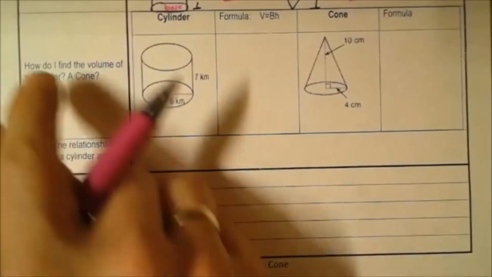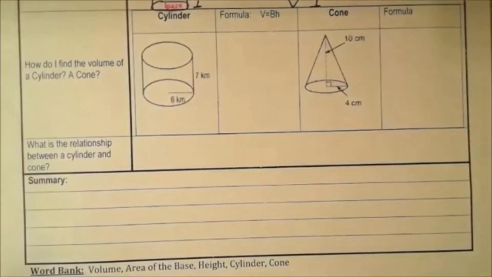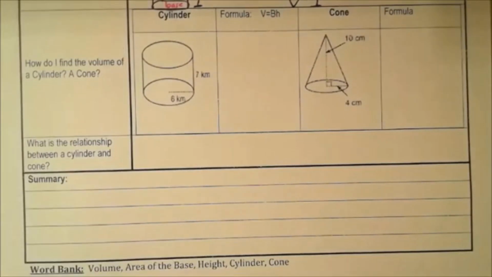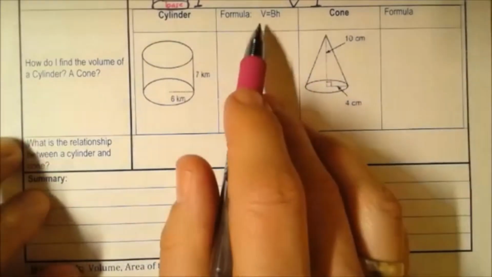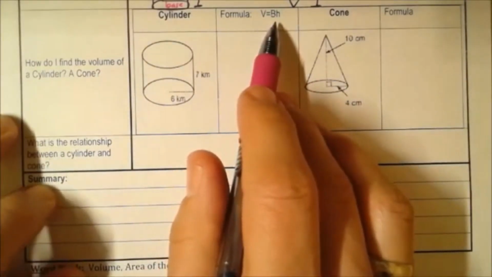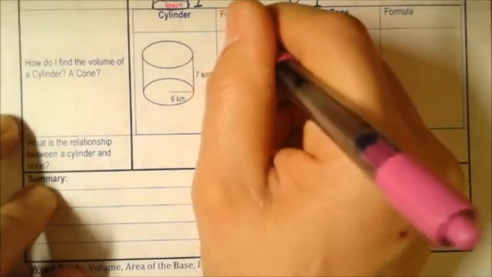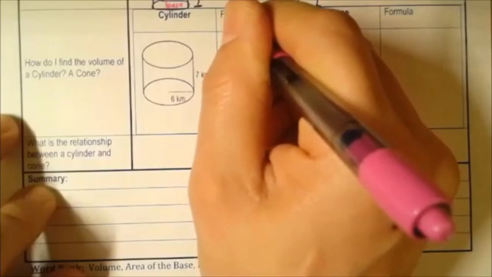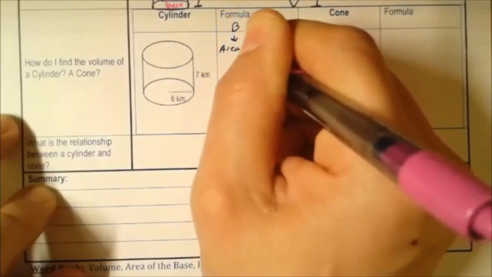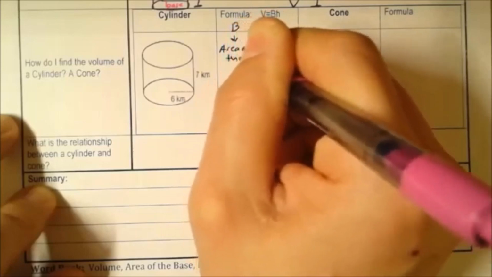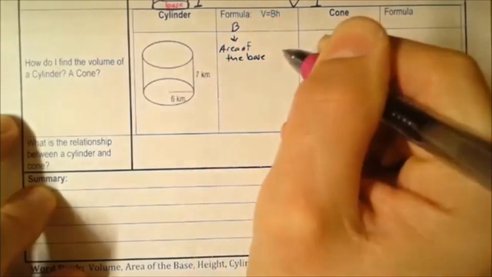On this next part, it says, how do I find the volume of a cylinder and the volume of a cone? Now, when we find the volume of a cylinder, notice it gives us a formula. It says V is equal to big B times H. So we need to find big B. Remember that big B just means the area of the base.